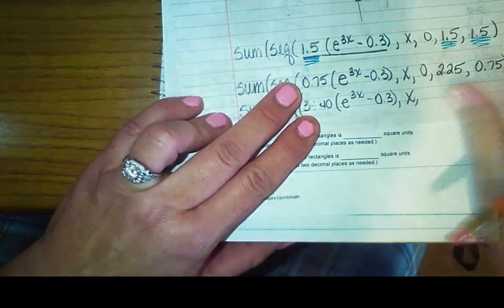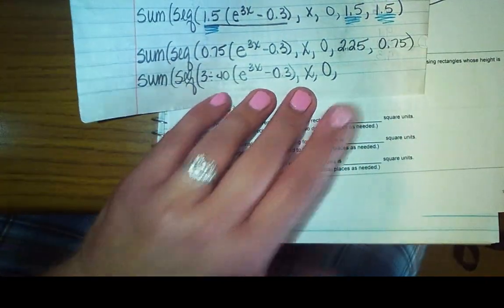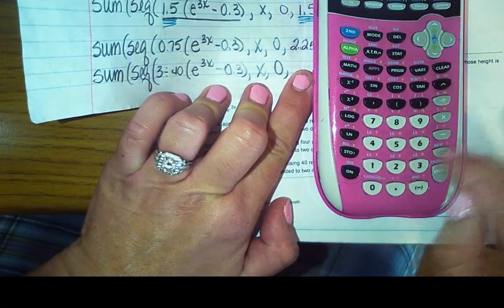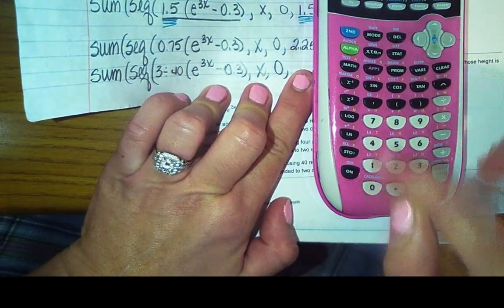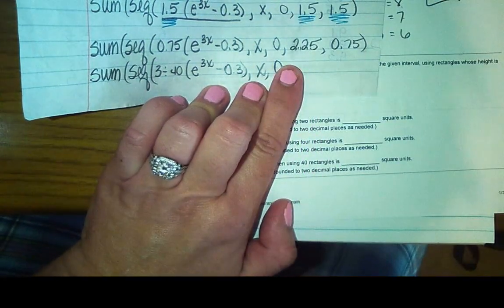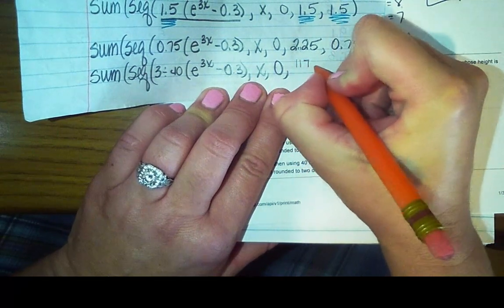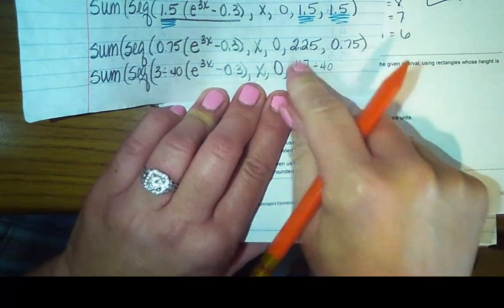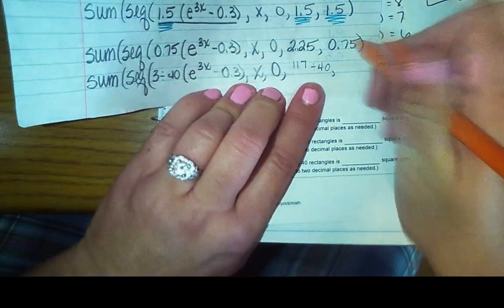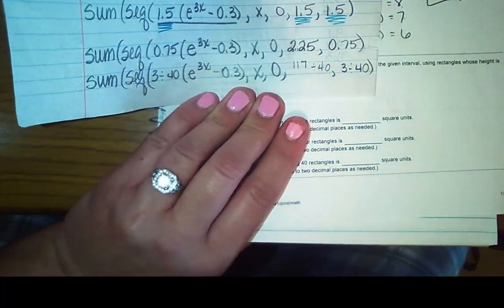Your variable is x. You're going to start at 0. Well, how do I know when to end? I'm going to take 3 minus 3/40ths and put that into a fraction. And I'm going to get 117 over 40. Okay, so 117 divided by 40, or 117 over 40, whatever. Okay, and then what's your increment? Your increment is 3/40ths again. Okay, so that's the hard one.